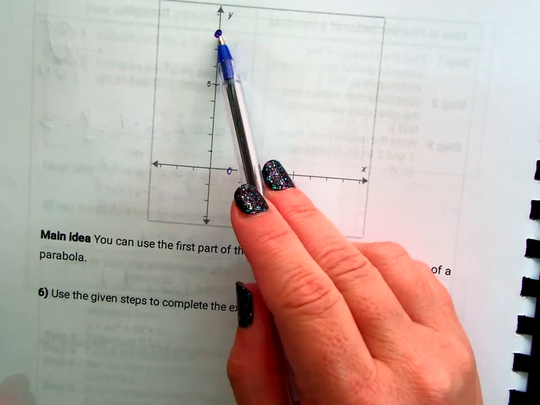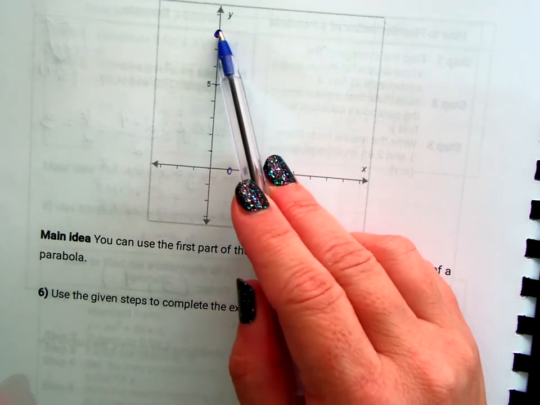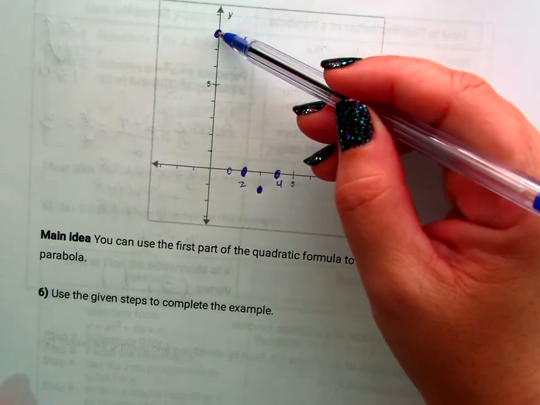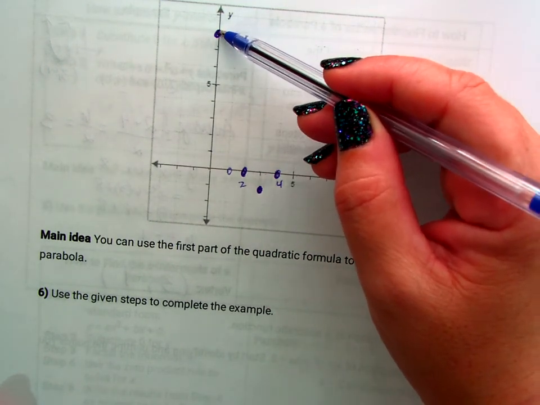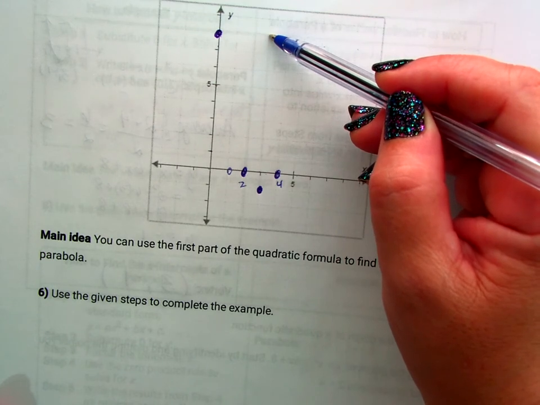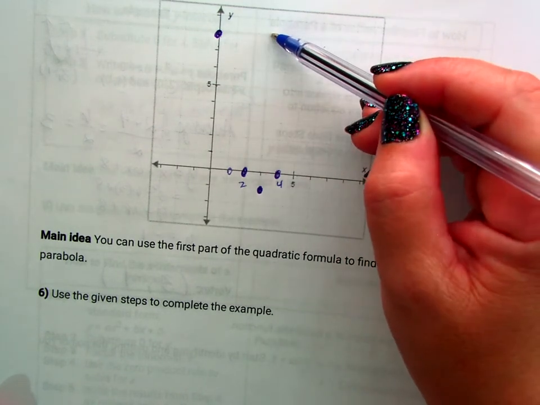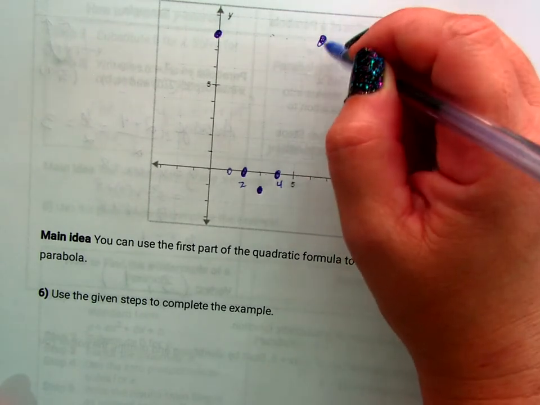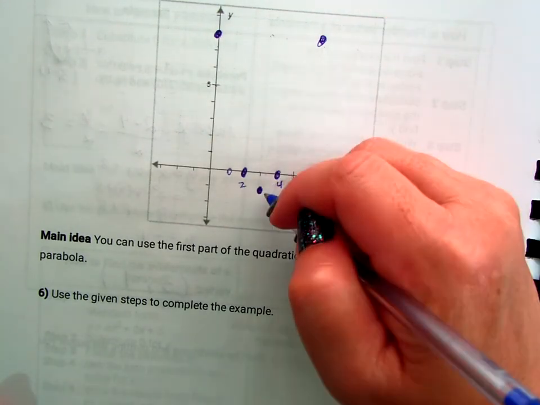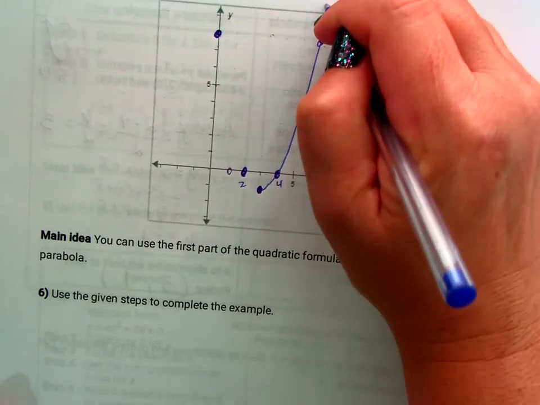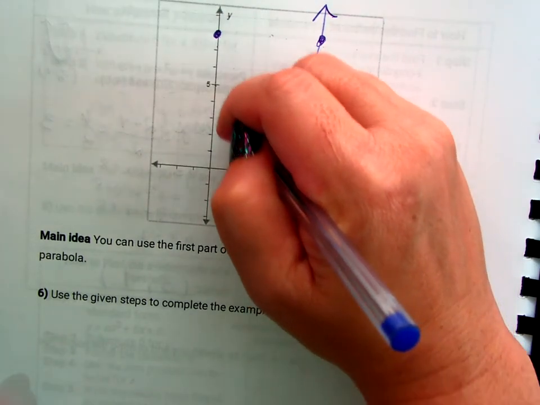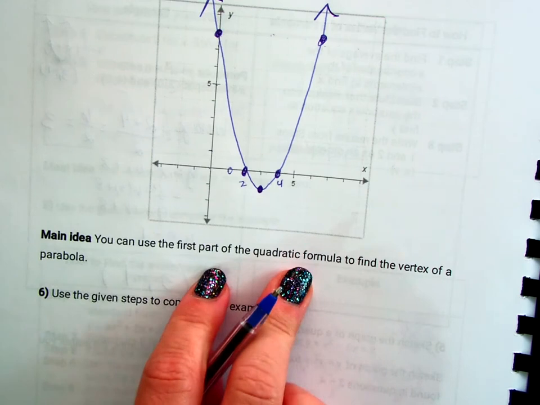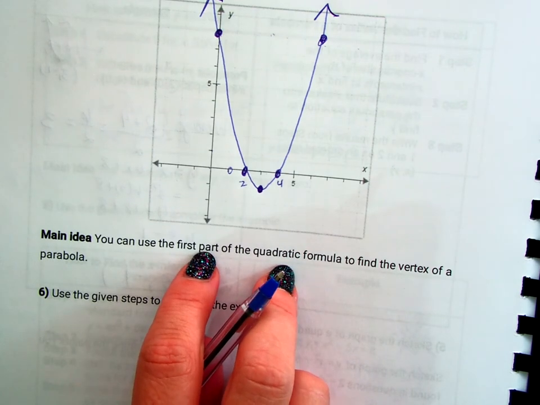Now, some people do realize that there's symmetry in a parabola and that we could actually put this other point over here if it makes you feel better. So symmetrically, if I have this 0, 8, this is how many over from the vertex, right? 1, 2, 3. So we could just go 1, 2, 3 in the other direction symmetrically. If you like putting that other point of symmetry in, feel free. And then we just connect this. And there's my parabola.